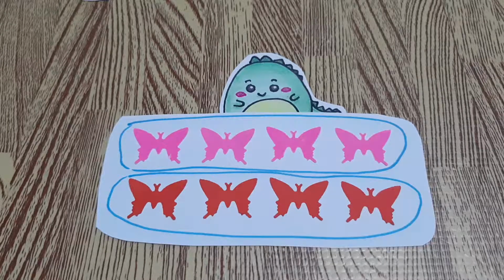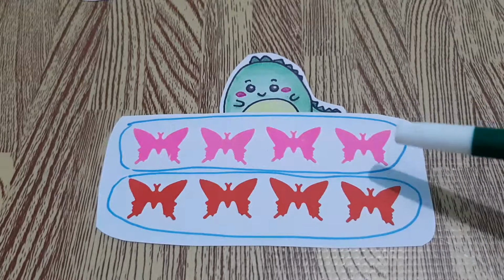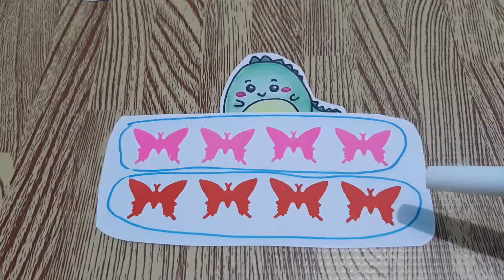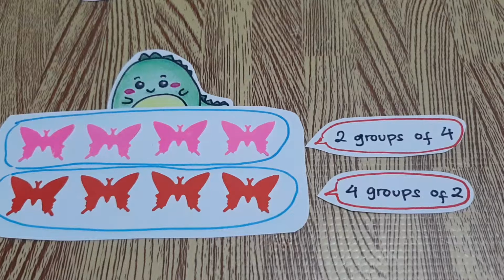Now take a look at this. I've got 1, 2, 3, 4, 5, 6, 7, 8. I've got 8 butterflies, and then I round them up. I circle them, 4 at the top and 4 at the bottom. Now, can you make the equation of this? Is it 2 groups of 4 or 4 groups of 2? What do you think? Yes, it is 2 groups of 4.